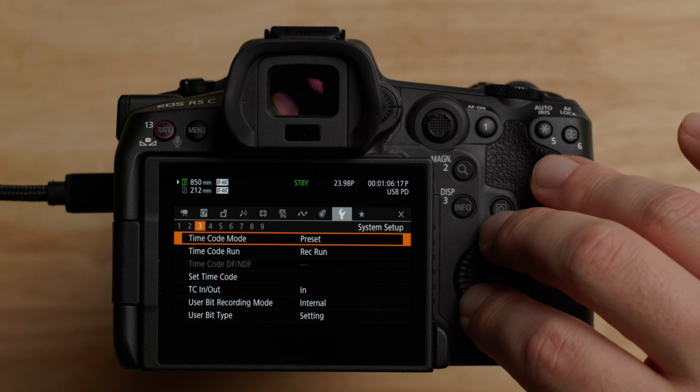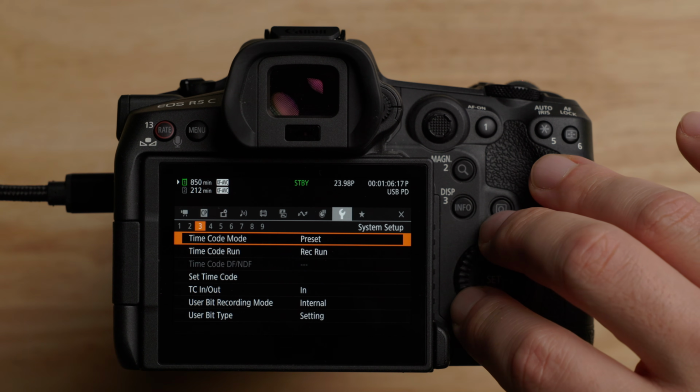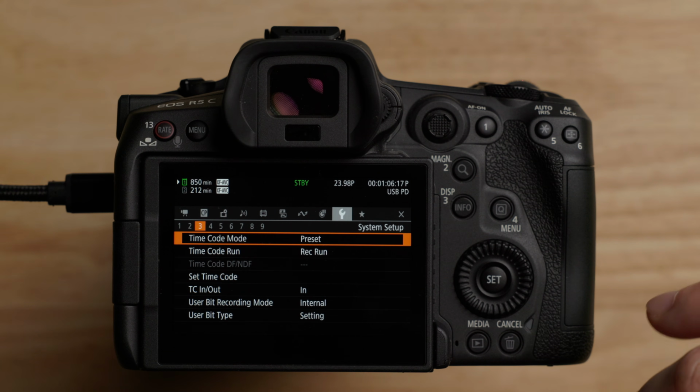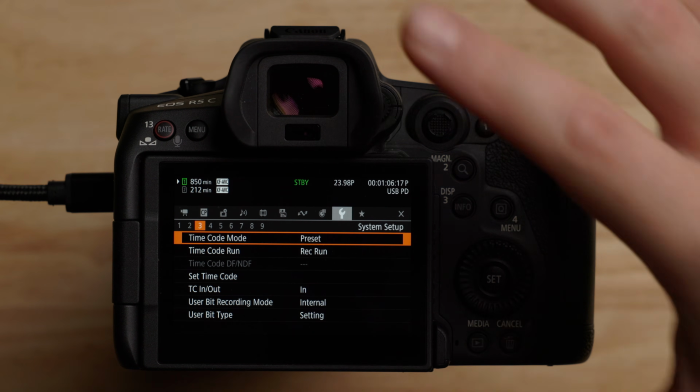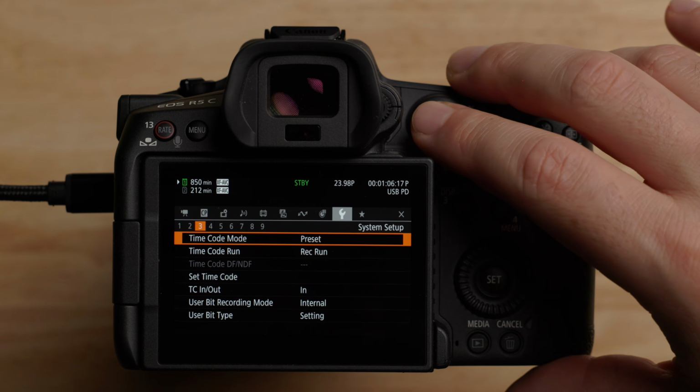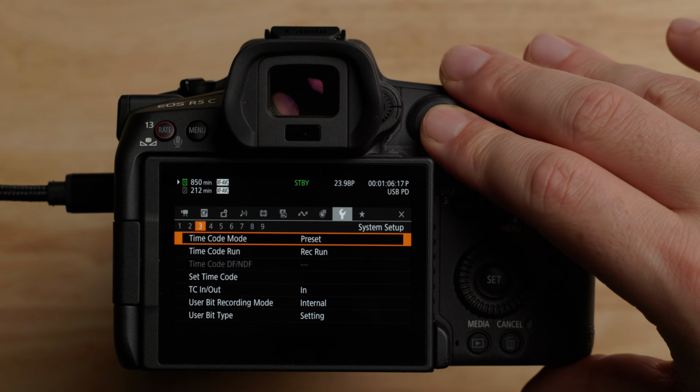All right, onto the third page here. We have time code settings. Now this camera does have a time code port, which is really handy, and I've definitely used this on occasion. There's a lot of stuff with time code, and it'd probably be a whole separate dedicated video, but all the time code settings here are on the third page. I'm not gonna go through them in this video.